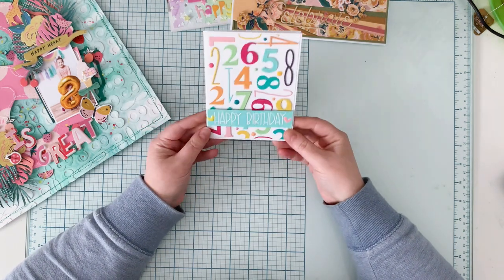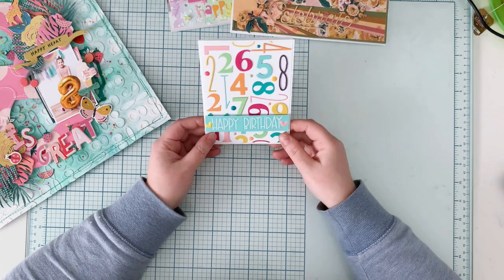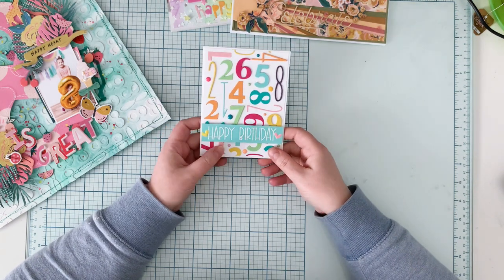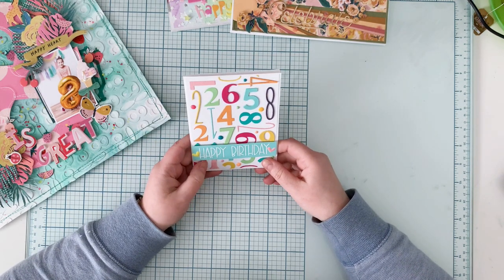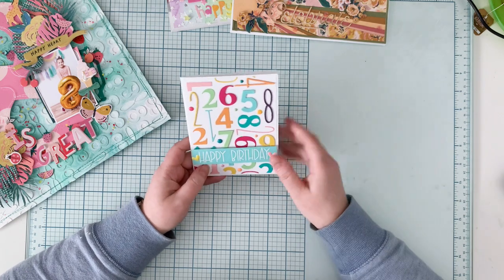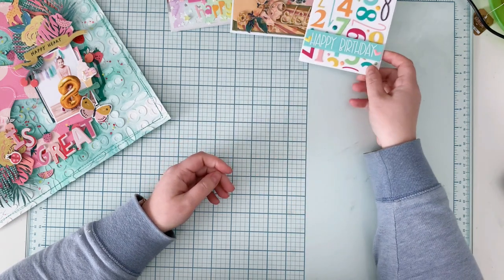So this is a very simple idea, and my teammate also created a very similar idea, well, much fancier than mine, but she also created a background with numbers.